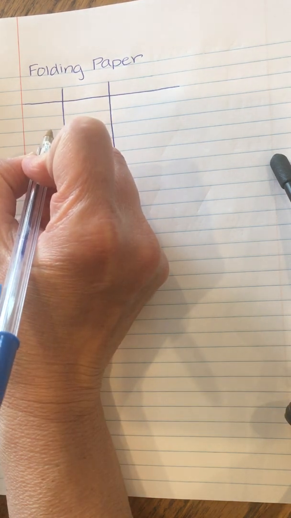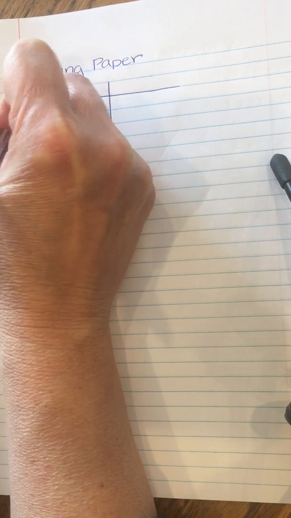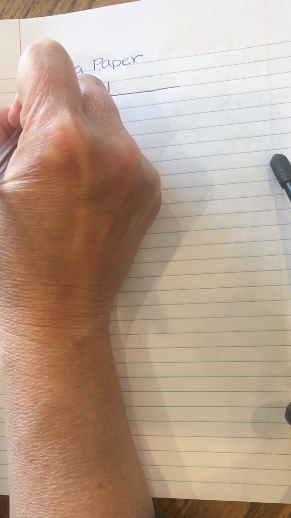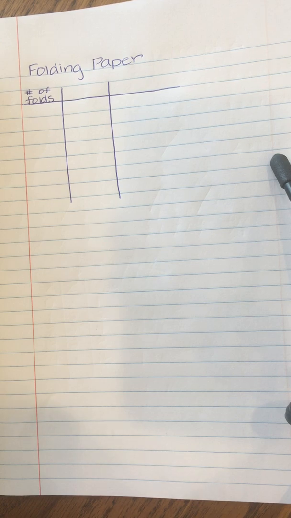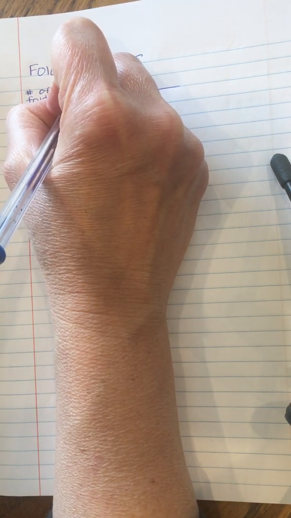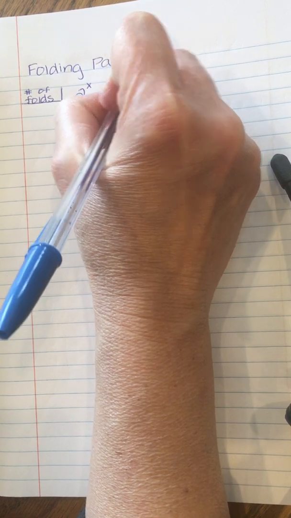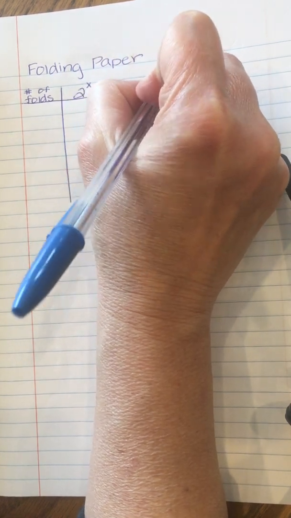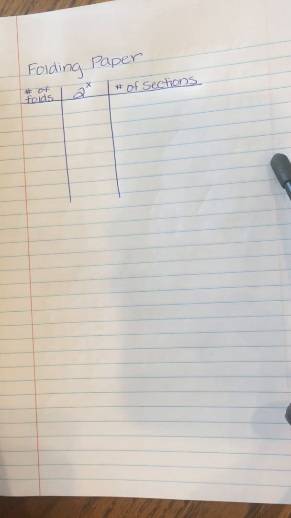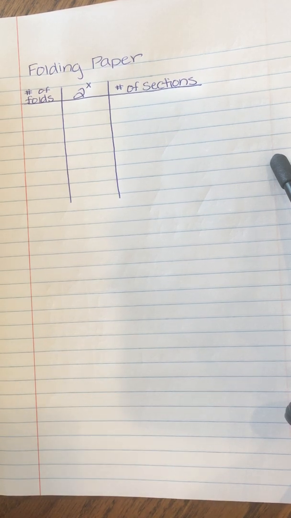So our first column here is going to be the number of folds that we're going to put into our piece of paper. The second column is going to be our power of 2, so 2 to the x. And our third column will be the number of sections that results from these folds. I think you're going to see some similarities to our coronavirus chart from the previous page.